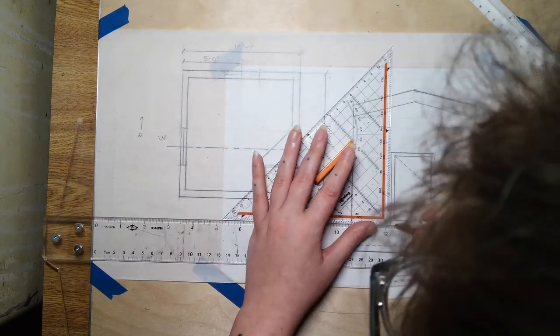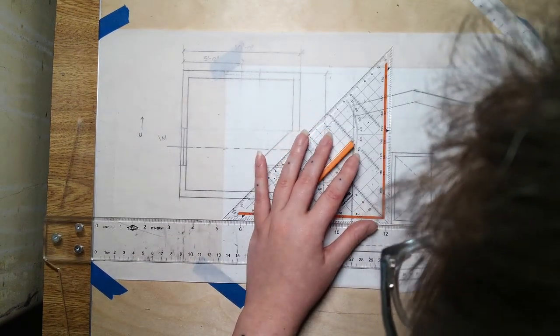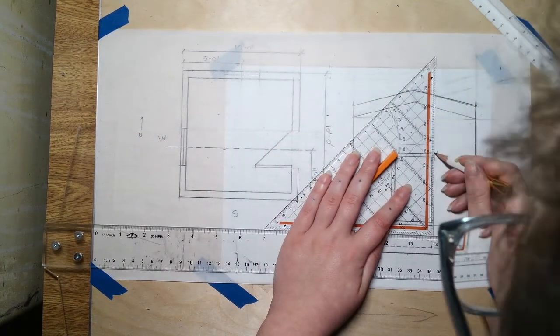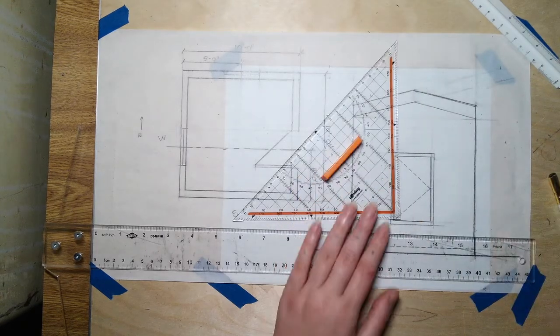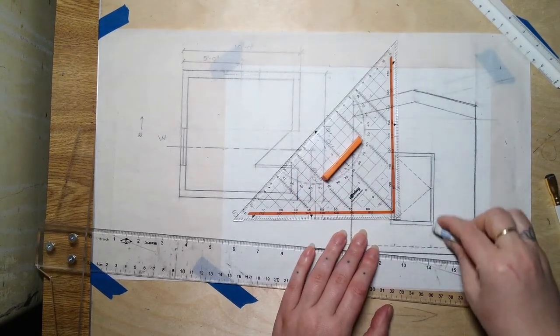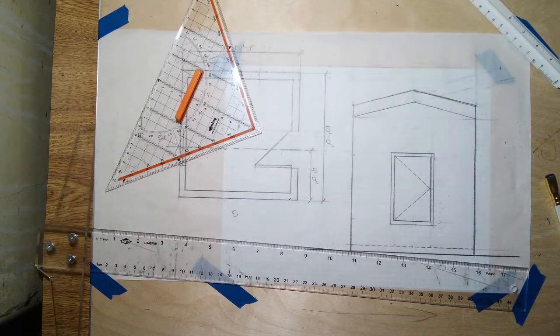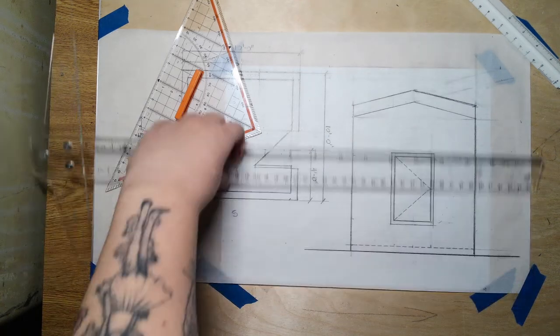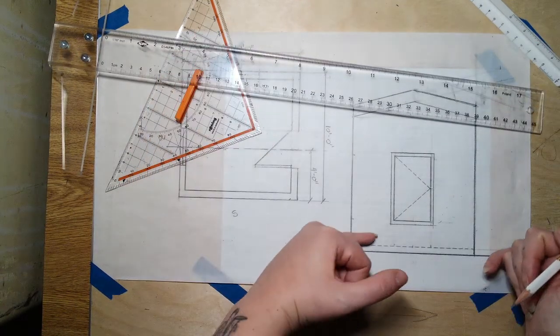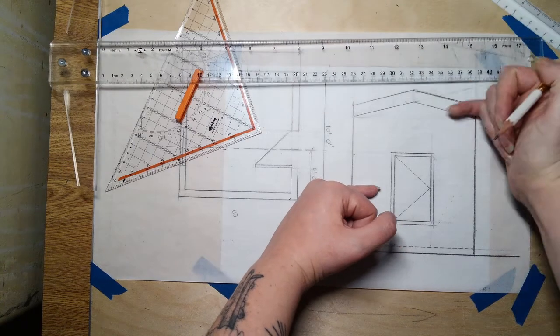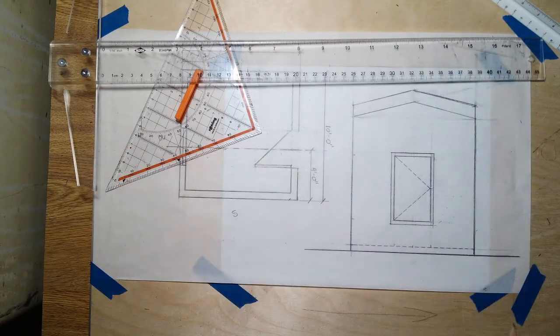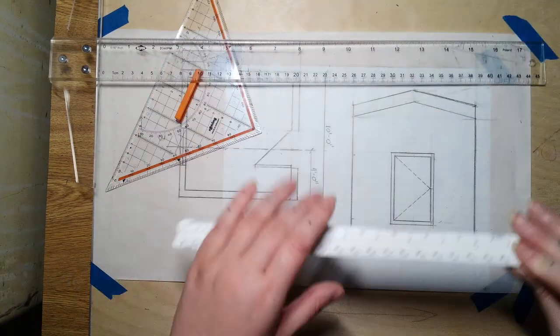And then the last detail I would add is the exterior siding. So a lot of times when we're putting hatching for siding on the outside, we don't necessarily have to add it all the way across the entire building. We definitely could, but sometimes it's just helpful to put a little patch in one corner and a little patch in the other, and we can then infer what the rest of the siding is.